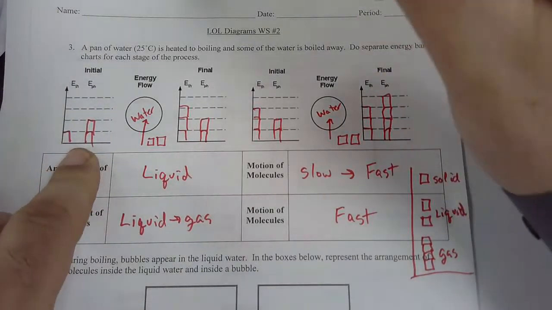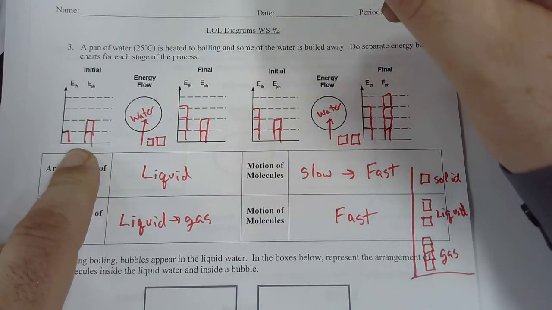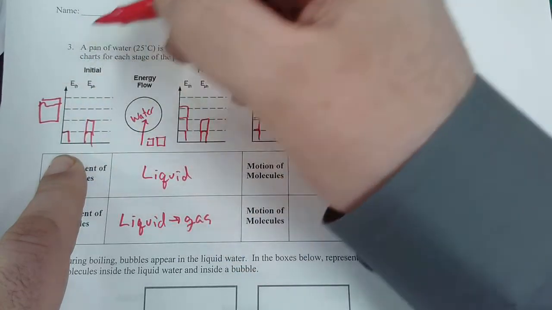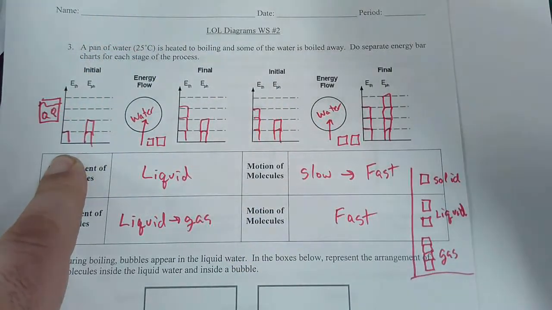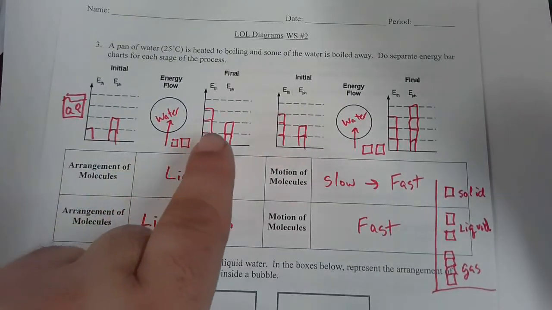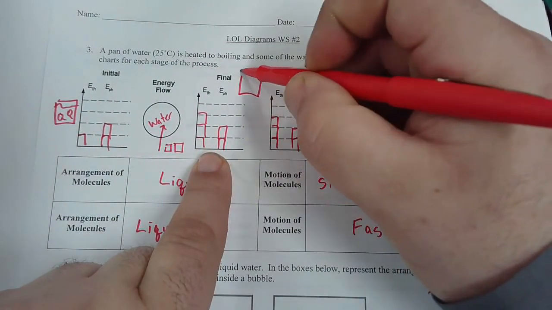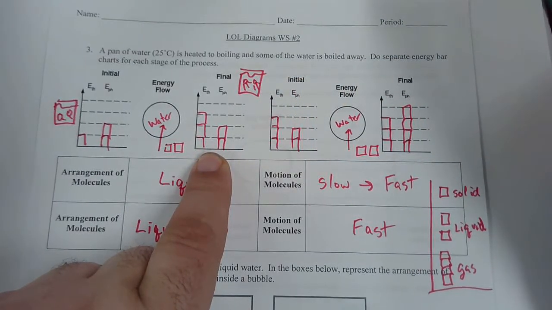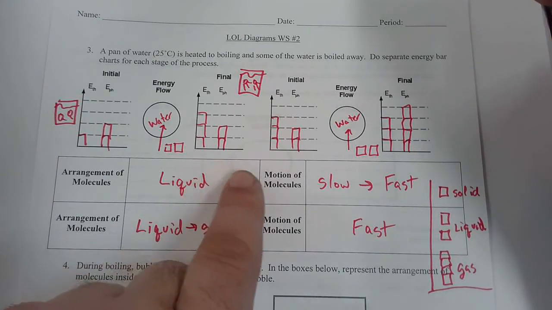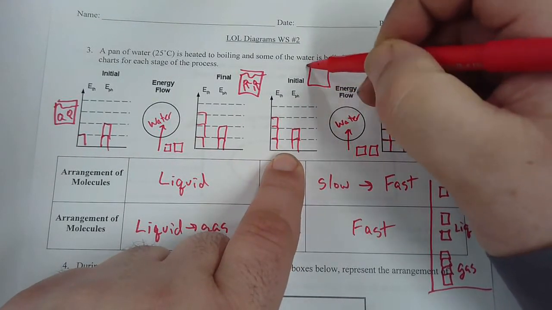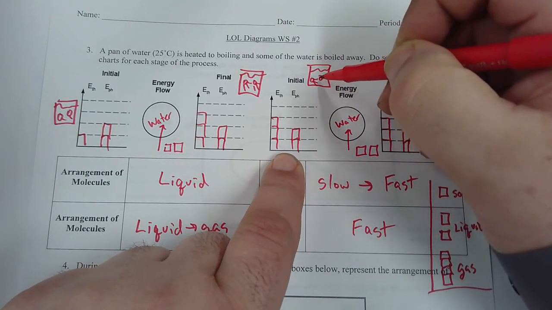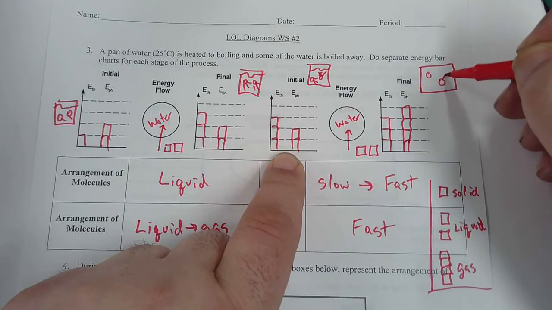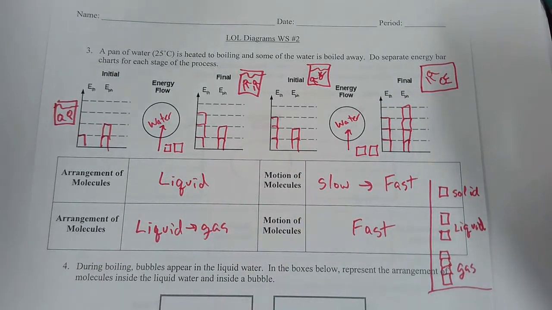Now, I want to show you guys how this connects to what we've already been doing. If I look at this right here, I see that I have a liquid that is moving slow. So if I were to draw a particle picture, I would have a liquid that's moving slow. It's going to become a liquid that is moving fast. Everybody cool with that? This one, we start with a liquid moving fast, and we end with a gas that's moving fast.